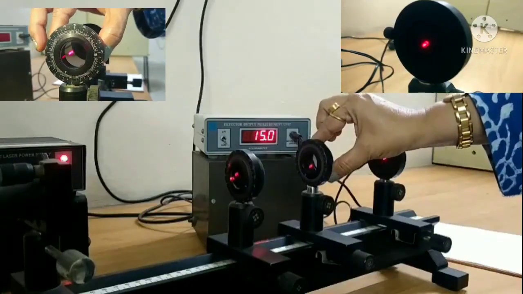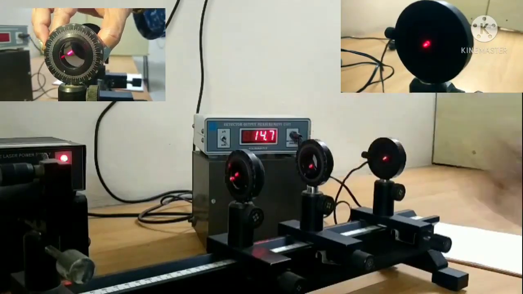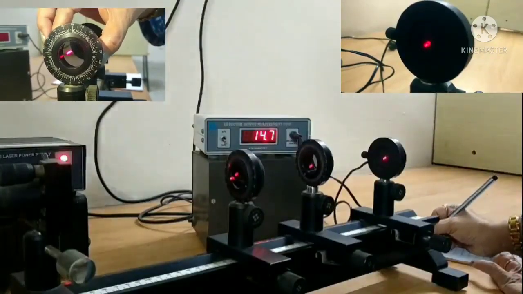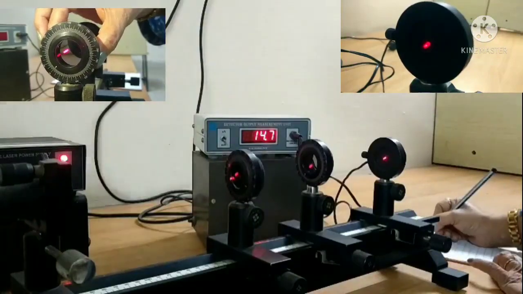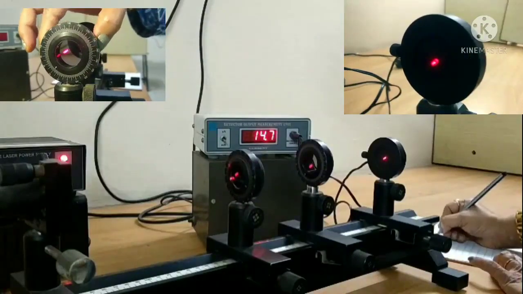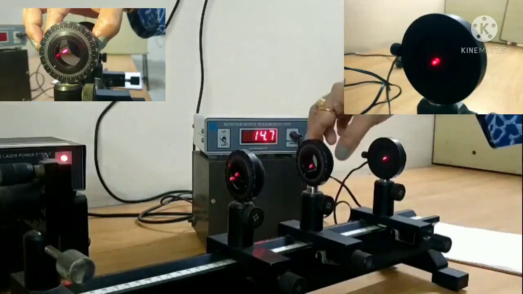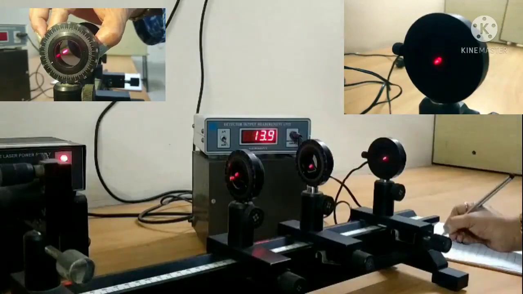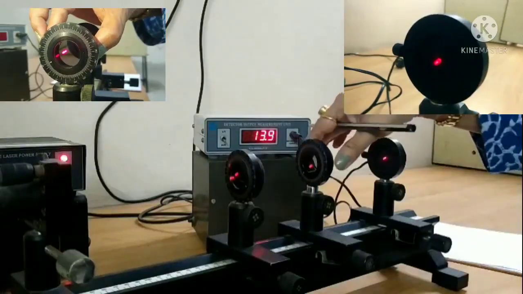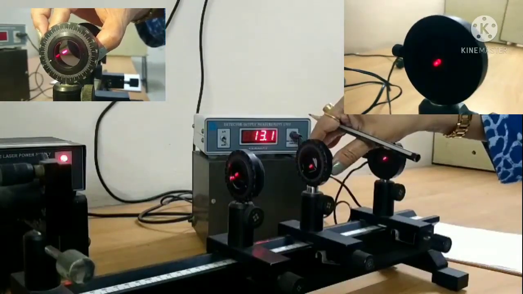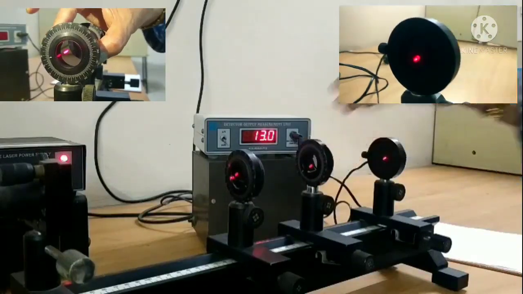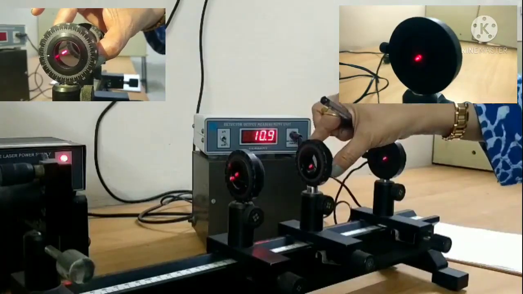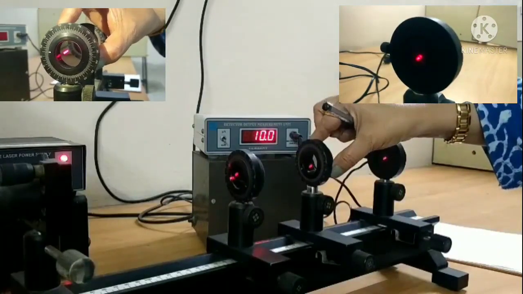On the left upper side you can see the dial fitted with the analyzer, which we are changing to get the varying current. And on the right upper corner you can see the intensity at the photodetector. You'll see that if we go on increasing the angle between the analyzer and polarizer pair, the intensity, and because of that the current, goes on decreasing.